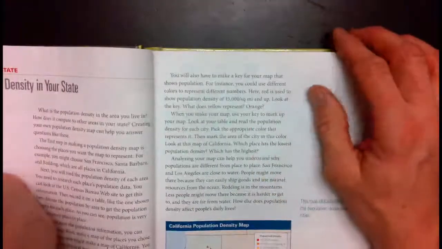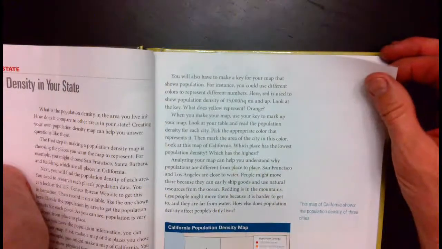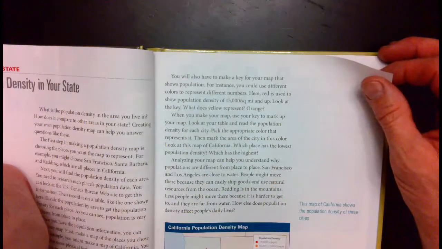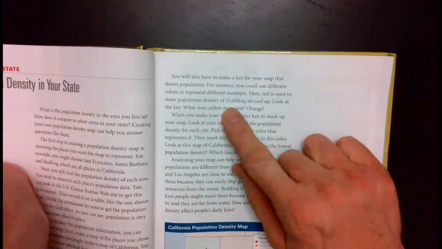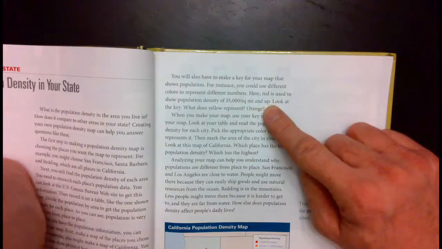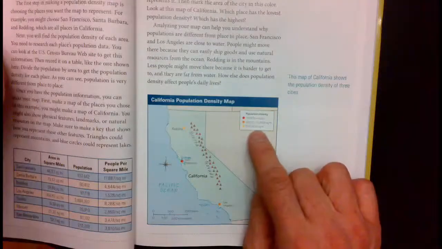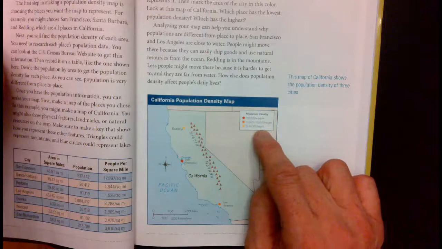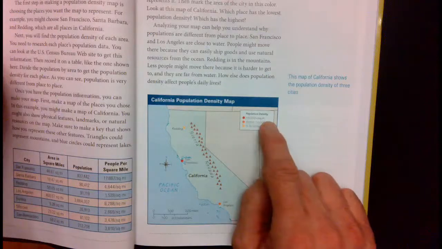You will also have to make a key on your map to show the population. For instance, you could use different colors to represent different numbers. Here, red is used to show the population density of 15,000 per square mile and up. Look at the key. What does the yellow represent? So that would be 0 to 5,000 per square mile. So obviously the yellow is the smallest. There's Redding. The orange is Los Angeles in the middle, and the red is San Francisco.